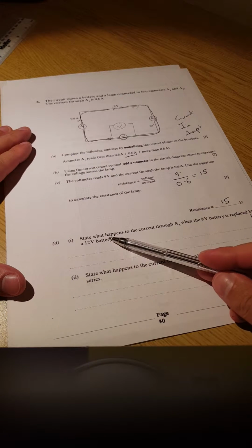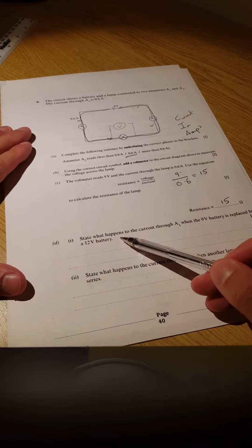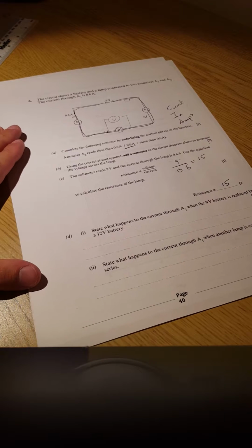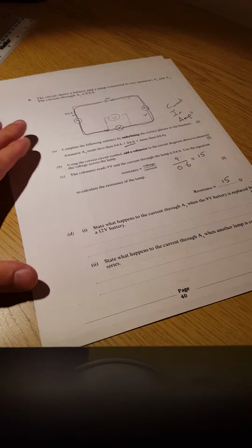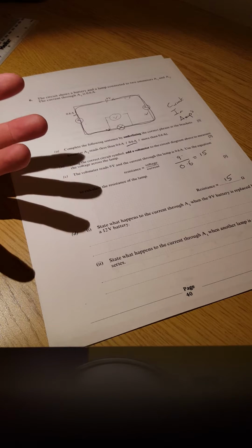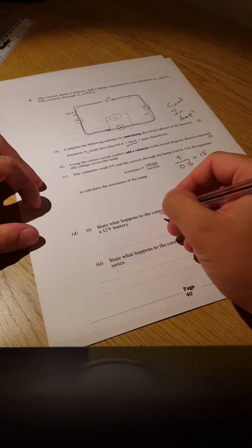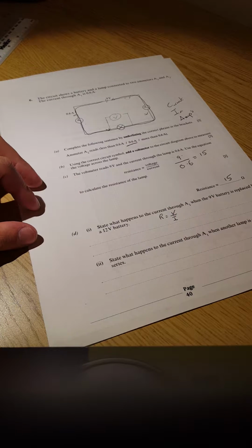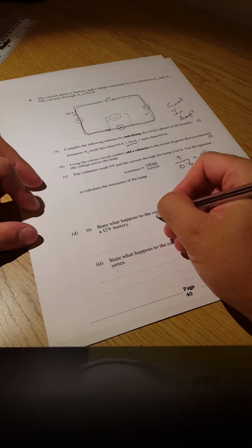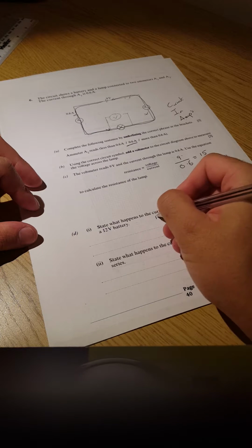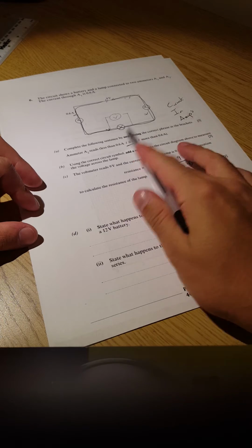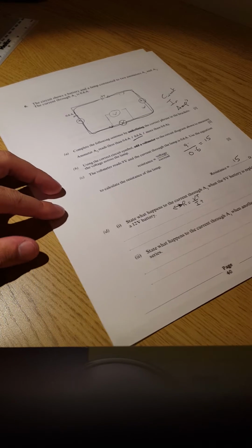Okay, state what happens to the current through A1 when the 9 volt battery is replaced by a 12 volt battery. So, now if you make the voltage bigger, remember R equals V over I. If you make the voltage bigger, the resistance stays the same because you're using the same bulb. The current must get bigger.